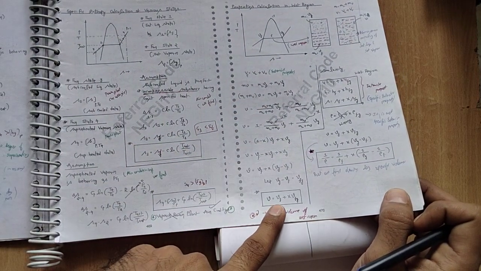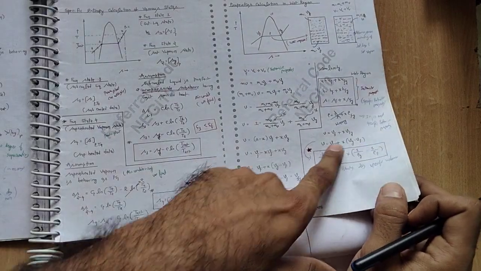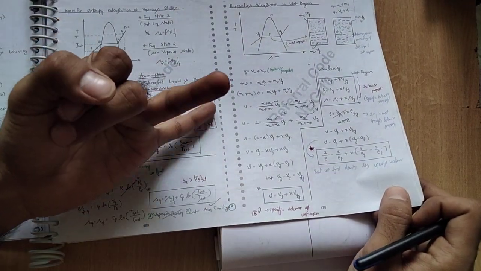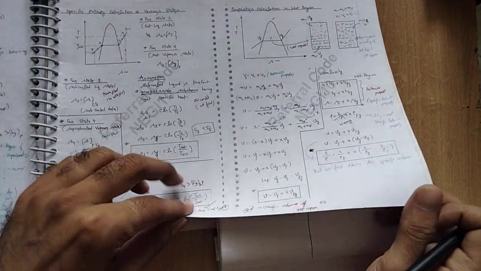Specific volume equals specific volume of fluid plus x times specific volume of vapor. But for density you should not write like this. This is so important. Only for internal energy, enthalpy, entropy and specific volume do we need to write like this. Do not get confused about that.